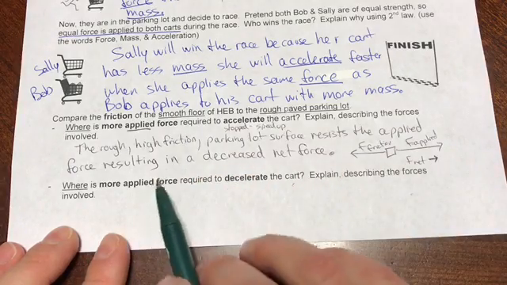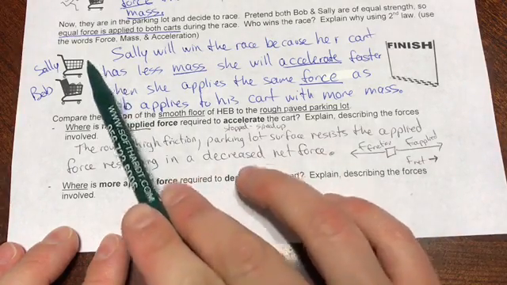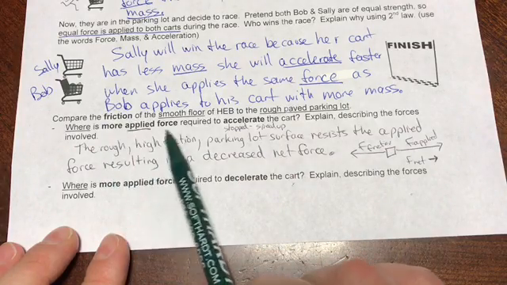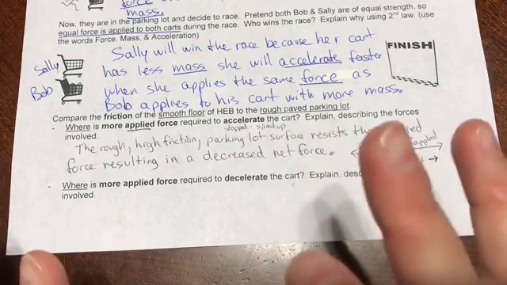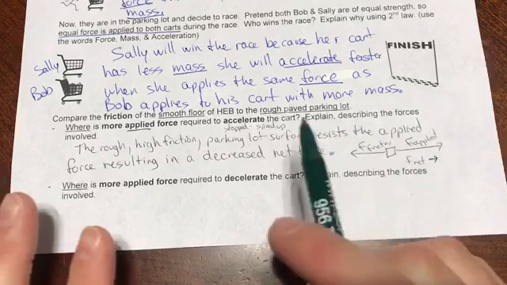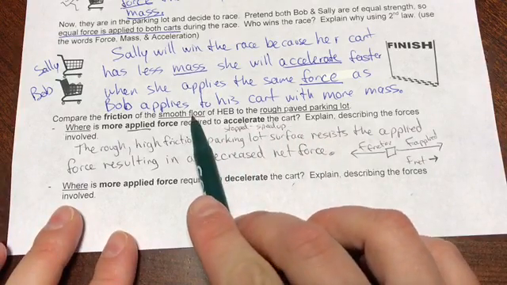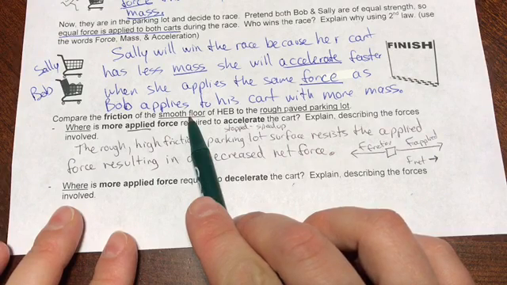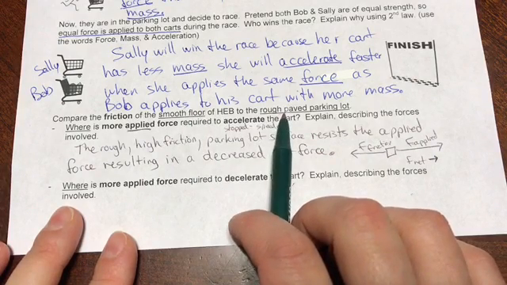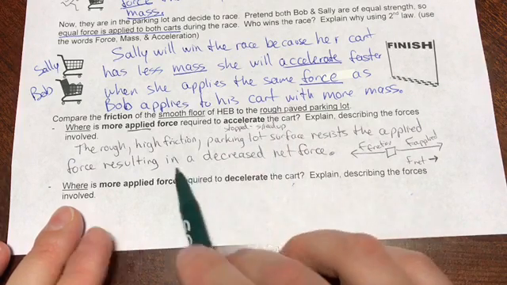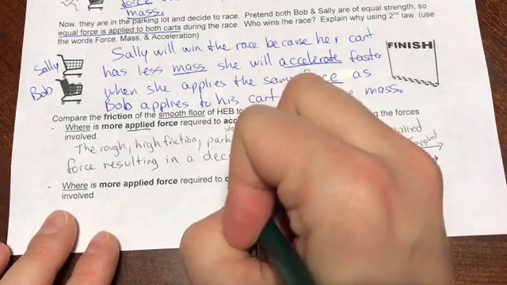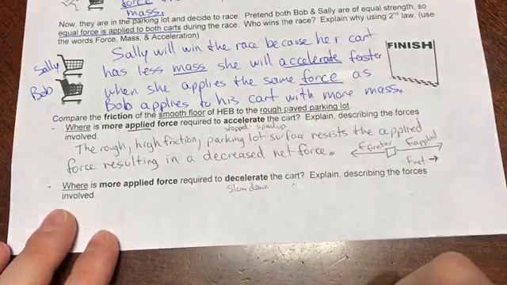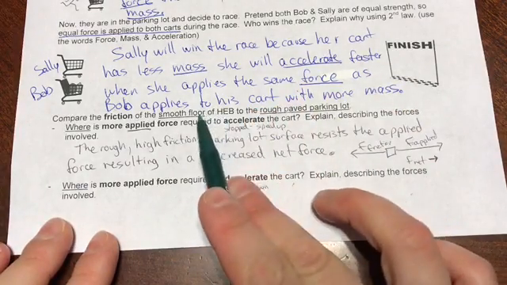So, it might be easier to think about if I have the two carts, a cart on a smooth surface and a cart on a rough surface, and it's already moving with a constant velocity, you just let it go and let it stop all on its own. All right, the smooth floor in HEB is kind of like a bowling ball. It just kind of keeps going. Whereas the rough paved parking lot bounces around a lot, makes a lot of noise, and quickly comes to a stop. So, more applied force to decelerate the cart, to get the cart to slow down, is actually required inside HEB on the smooth floor.